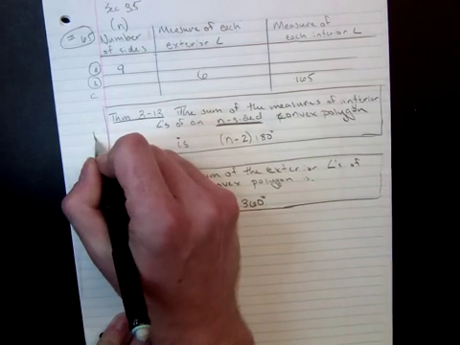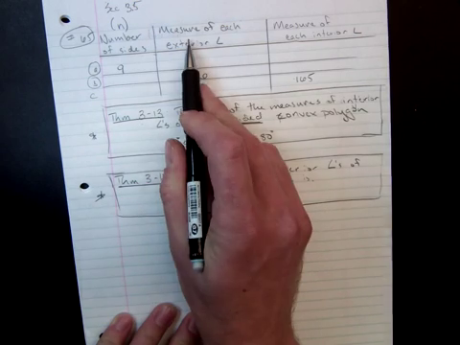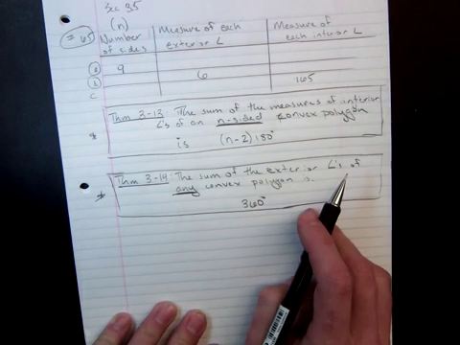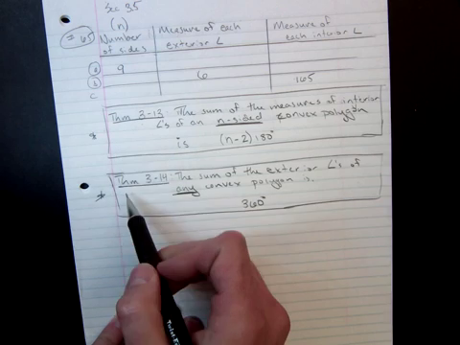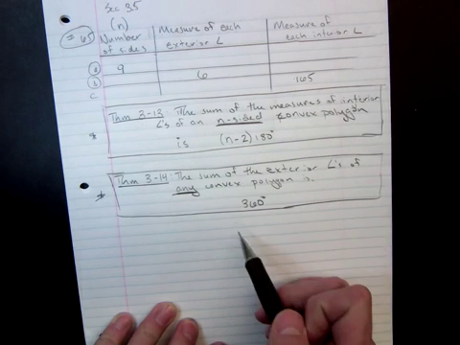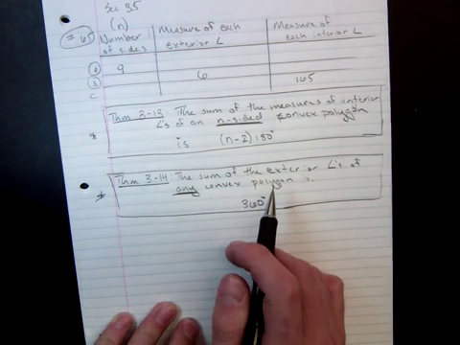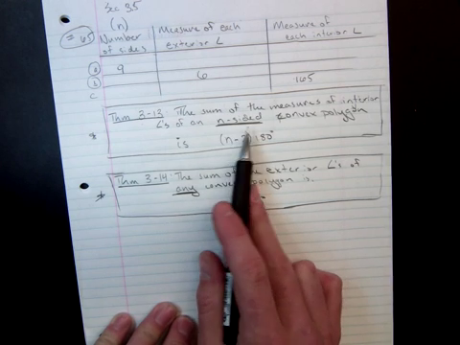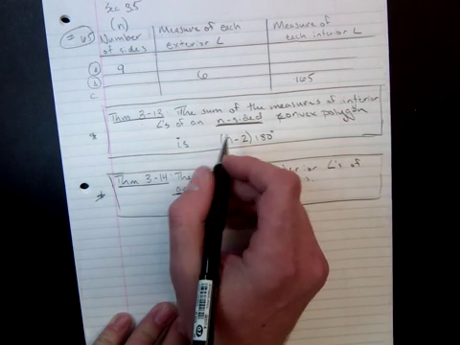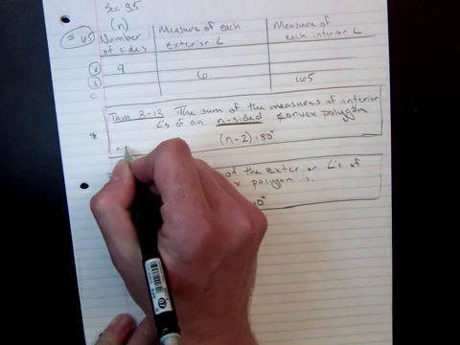they're going to give us pieces of information that have to do with the exterior and interior measures of the angles. So we're going to need our theorems that tell us what we can expect from the angles of n-sided polygons. Again, n is the number of sides.